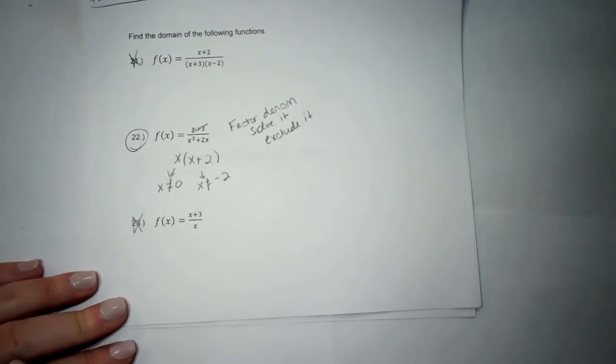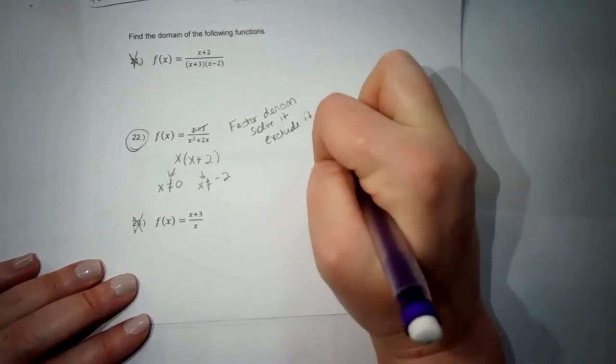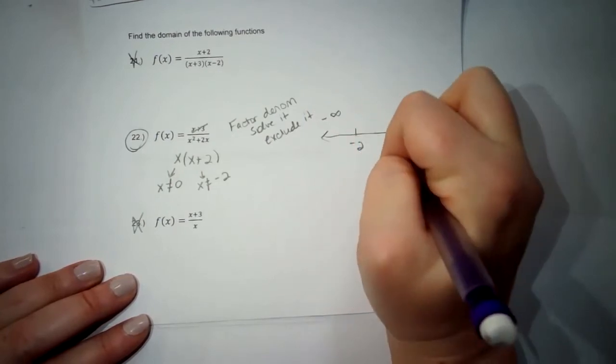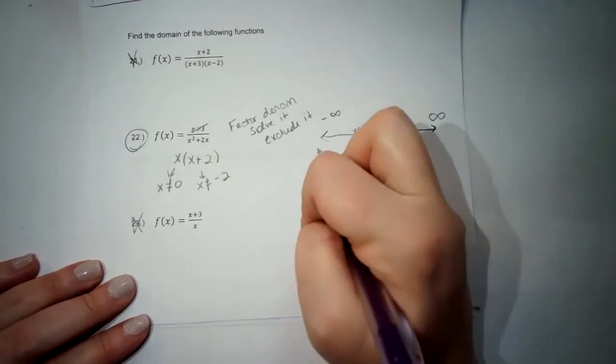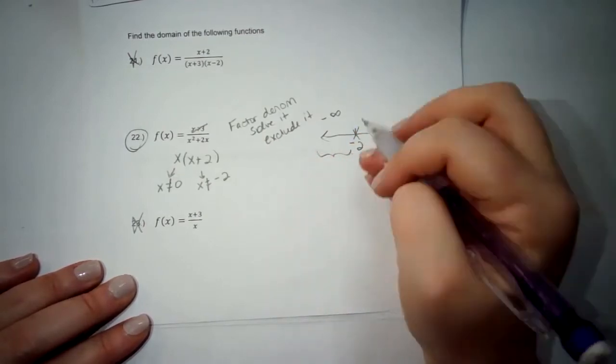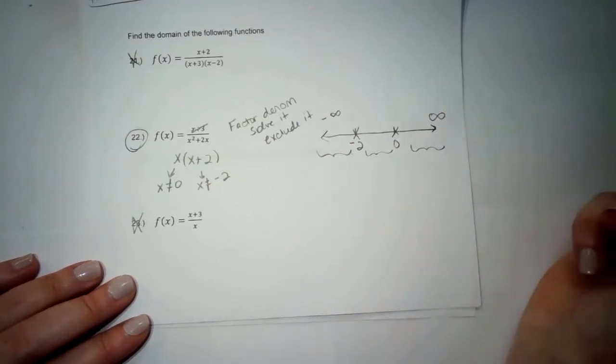That's actually what I don't want. I want to leave those out. If you want to draw a number line, you can, you do not have to. But if you want one, what this means is that you don't want these numbers happening. So you're going to do this interval, unioned with this interval, unioned with this interval. You're using parentheses to exclude them.